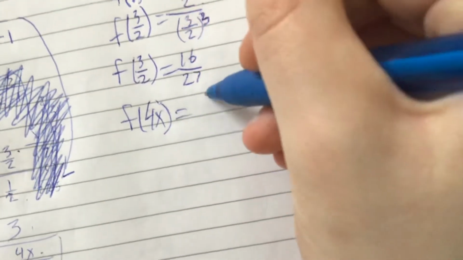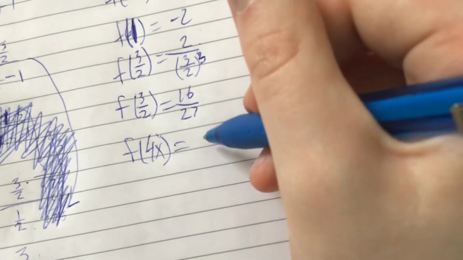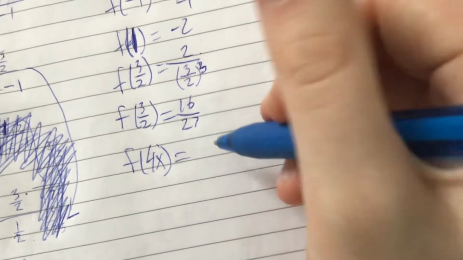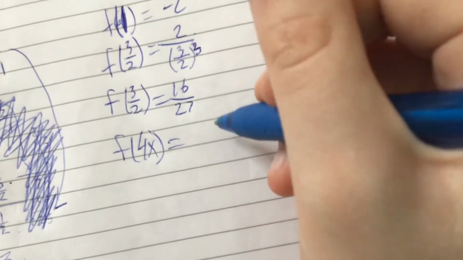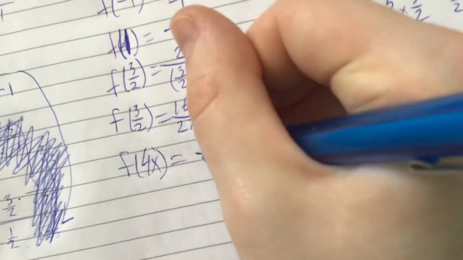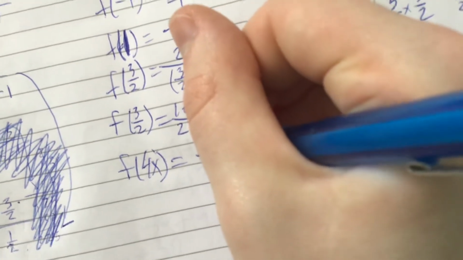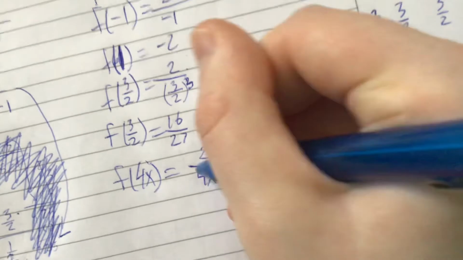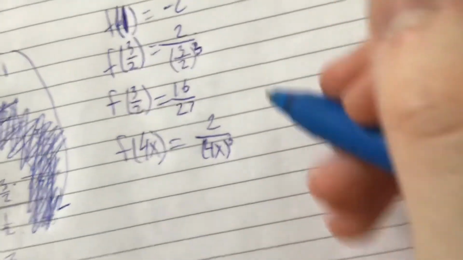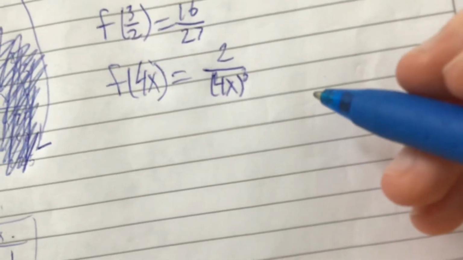but here we go. 4x, then we say, 2 over 4x to the third power, okay? 4 times 4 is 16.